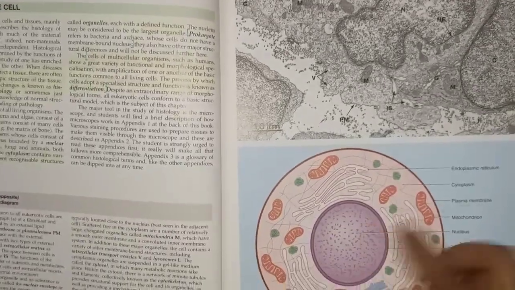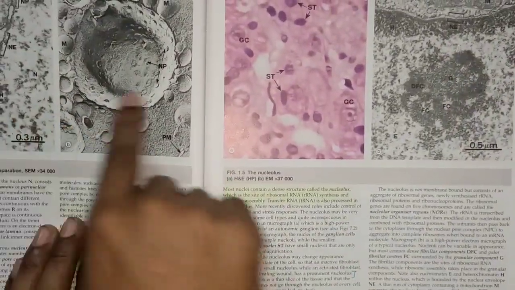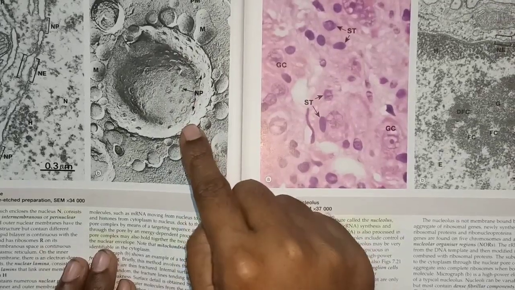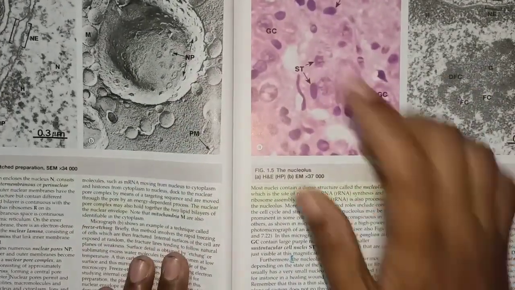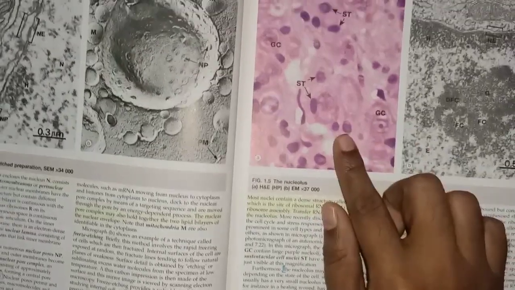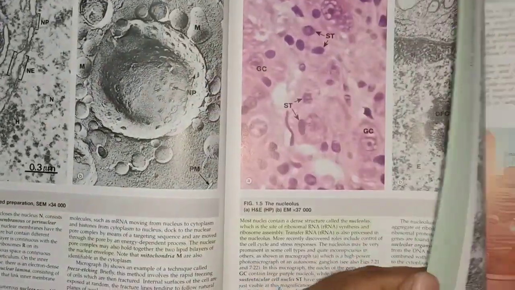Here is your normal H&E appearance, or the light microscopic appearance. See again, the nuclear envelope, how it is seen in the electron microscopic appearance. Here this is your normal H&E light microscopic appearance when you view it under 40x magnification. Nucleus with presence of nucleolus.